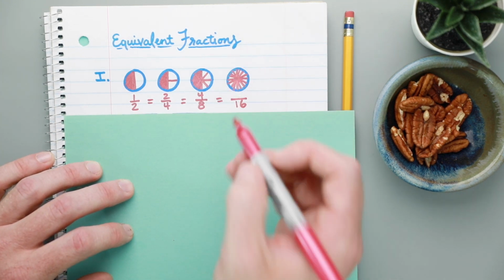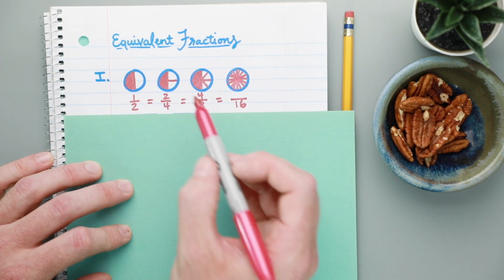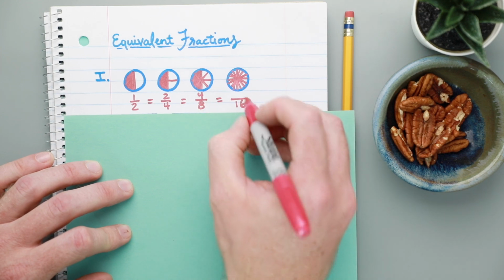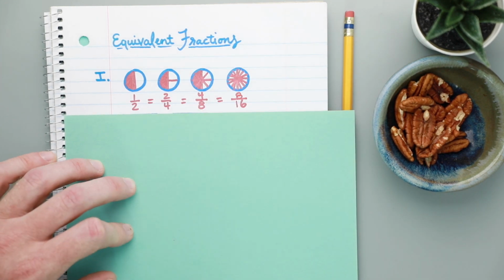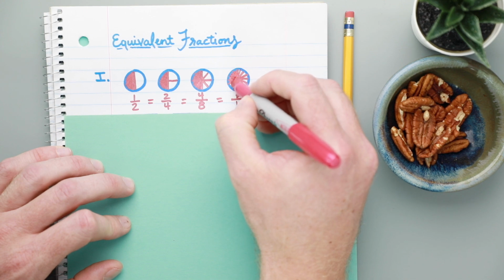If I want to shade in half of 16, I can also follow a pattern. 1 times 2 is 2. 2 times 2 is 4. 4 times 2 is 8. 8 sixteenths. 1, 2, 3, 4, 5, 6, 7, 8. There we go.